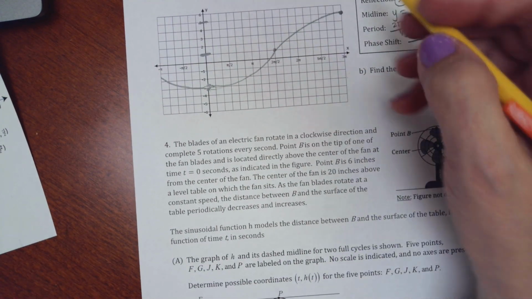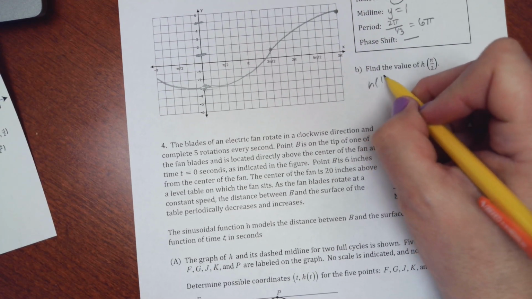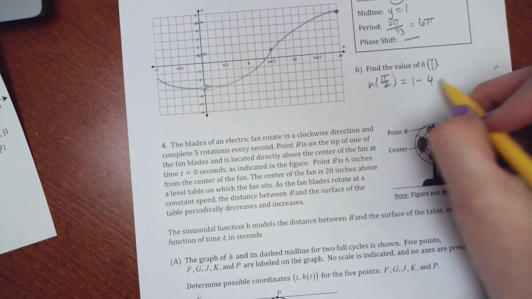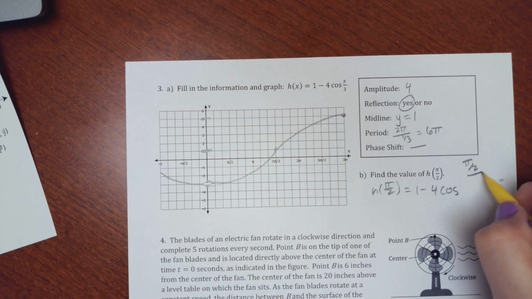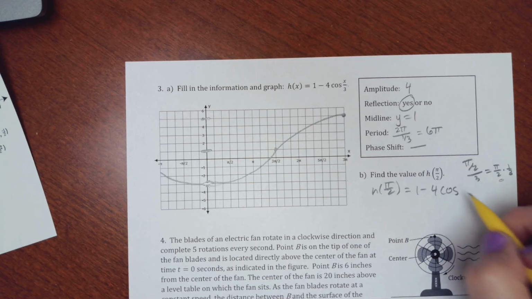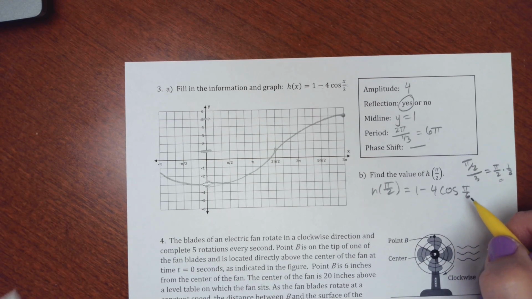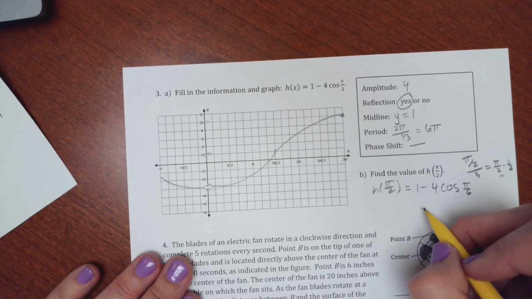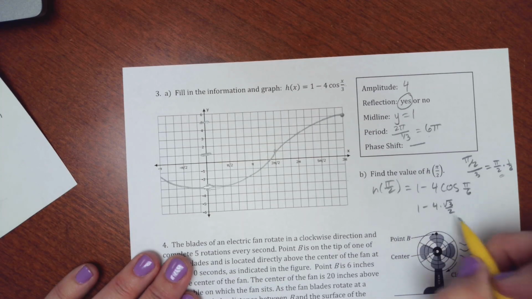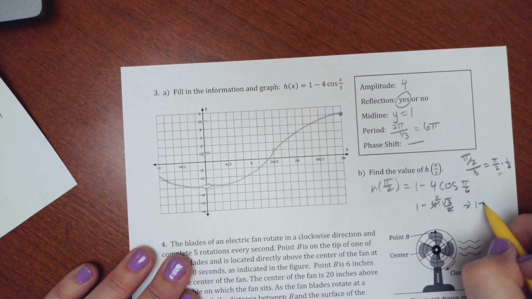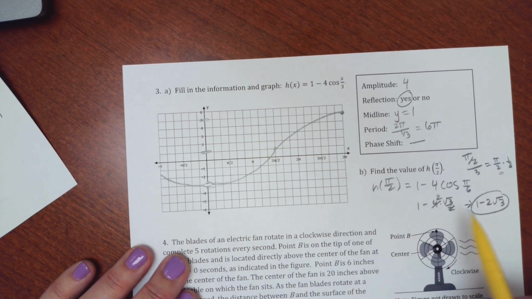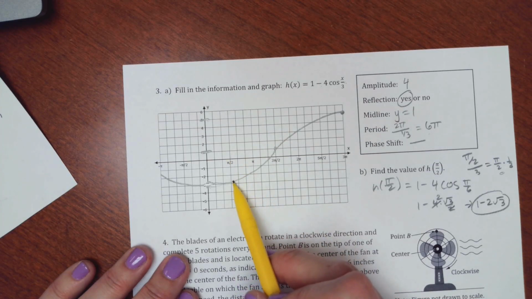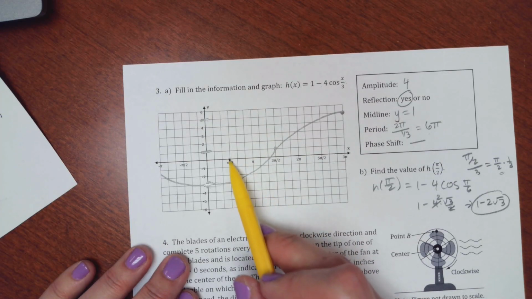And find h of pi over 2. So if I put pi over 2 in there, I got h of pi over 2, 1 minus 4 cosine. If I put pi over 2 in here, I got pi over 2 over 3. That's pi over 2 divided by 3. That's pi over 2 times 1/3. So it's pi over 6. So cosine of pi over 6 is radical 3 over 2. So 1 minus 4 times radical 3 over 2. This cancels to a 2. So that's 1 minus 2 radical 3. If you put that in your calculator, 1 minus 2 radical 3 should be about -2 point something, because we're plugging in pi over 2.